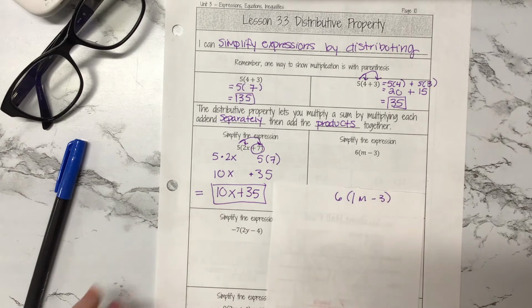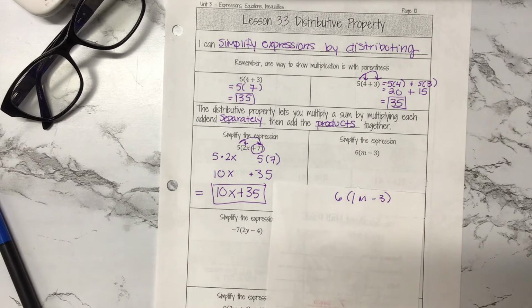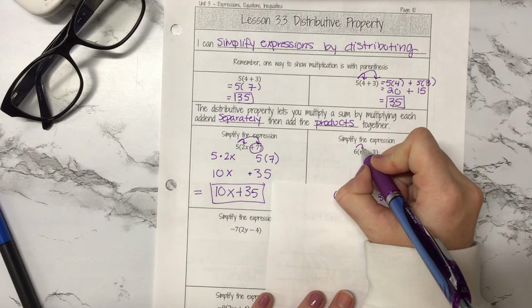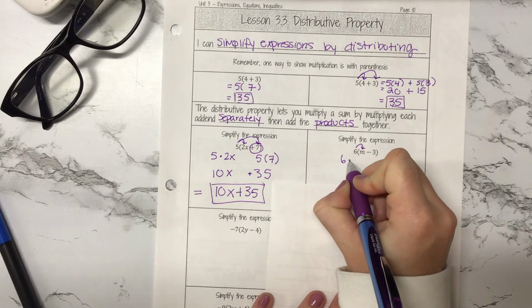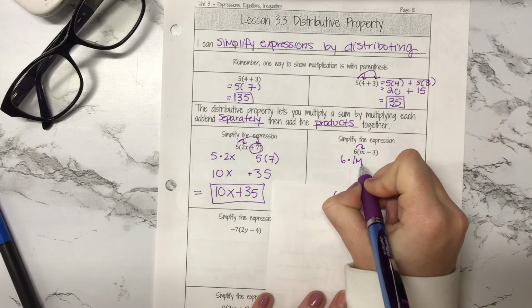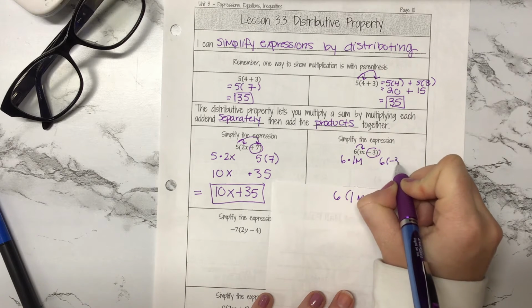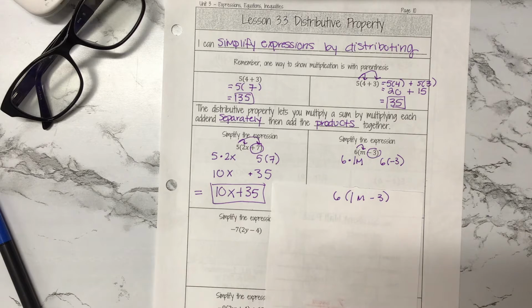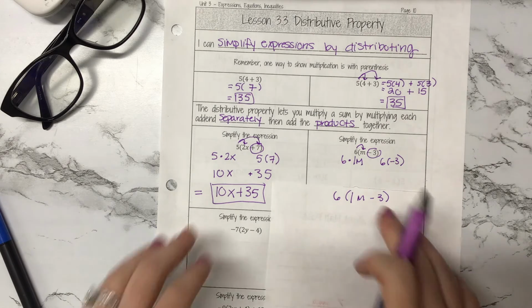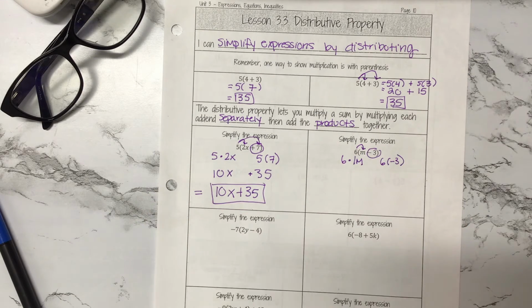Okay. So I'm going to do 6 times 1m, and then 6 times negative 3. That minus belongs with the 3. Okay.